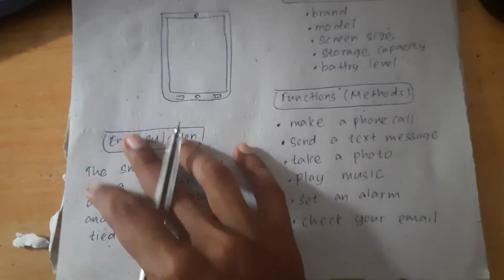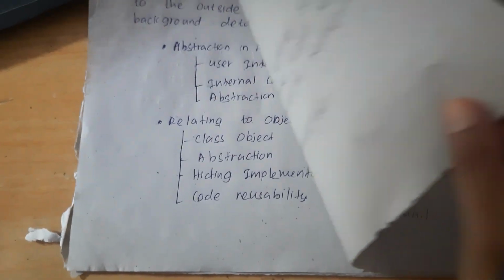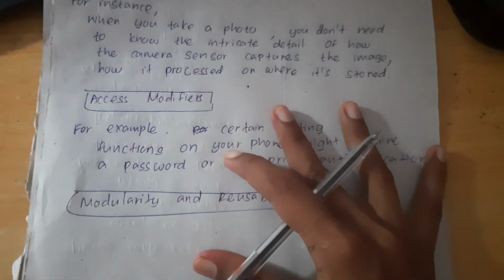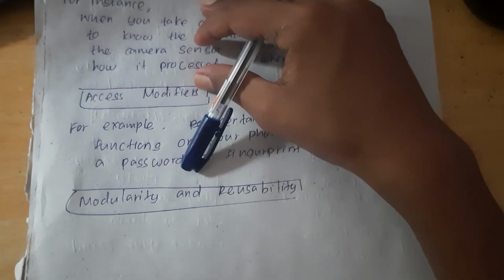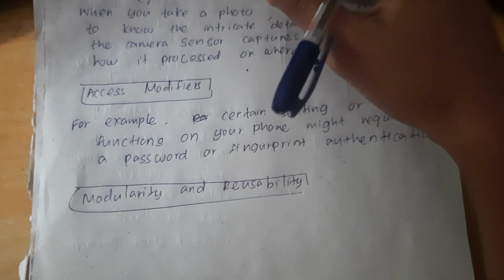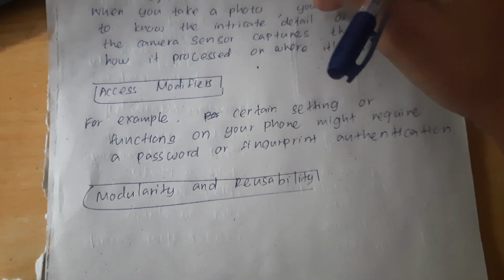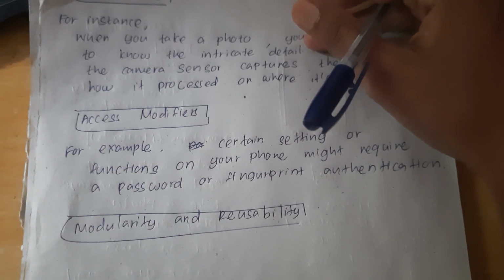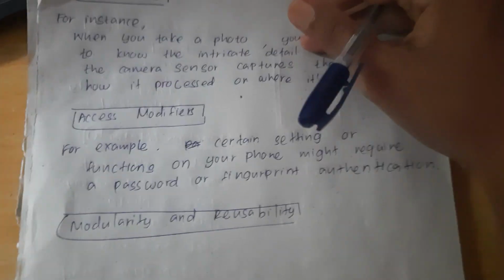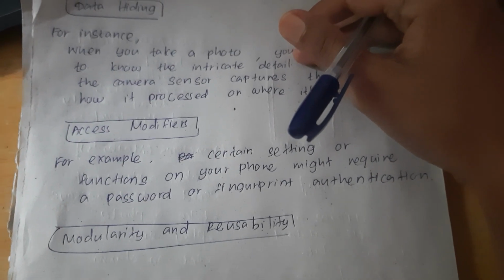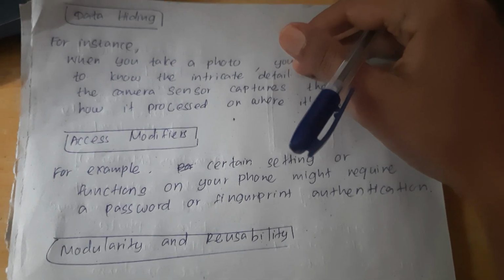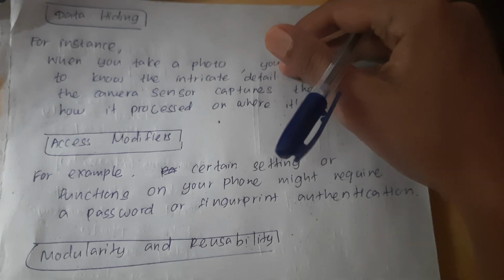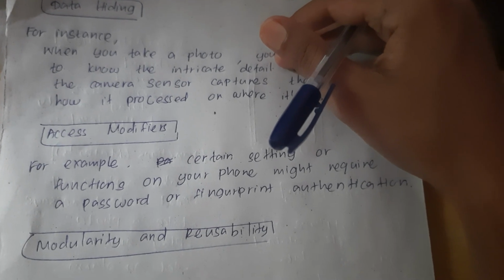Next, how does data hiding work in encapsulation? Encapsulation also ensures data hiding. For instance, when you take a photo with your phone, you don't need to know the intricate details of how the camera sensor captures the image, how it is processed, or where it is stored.